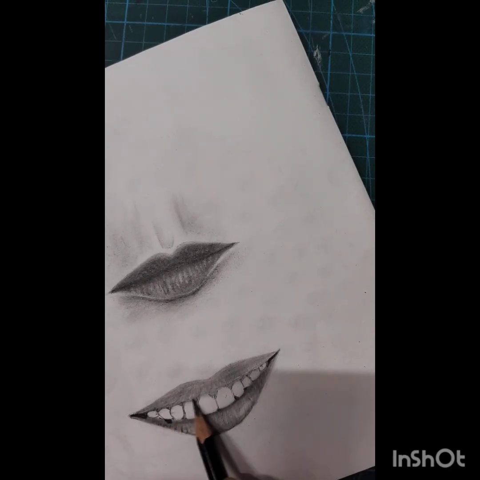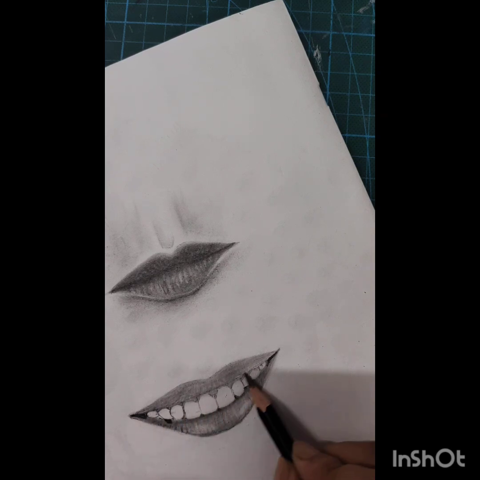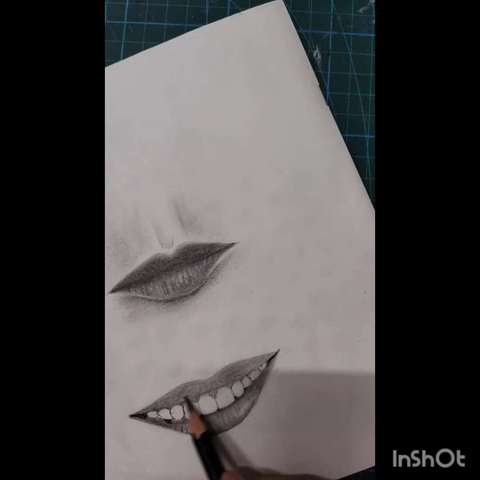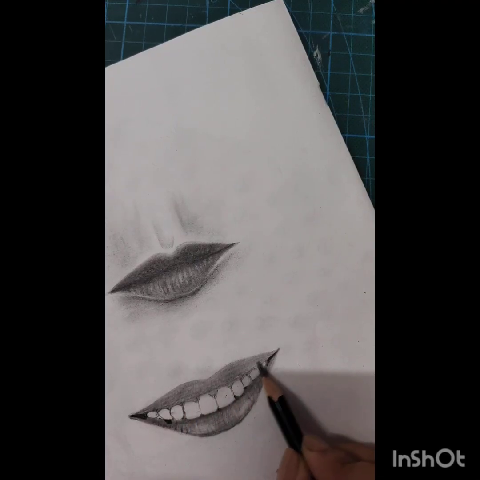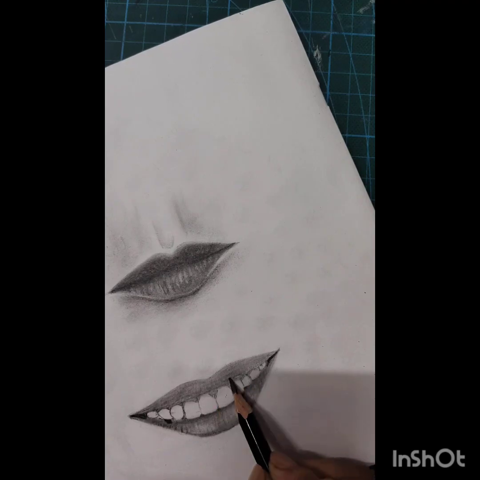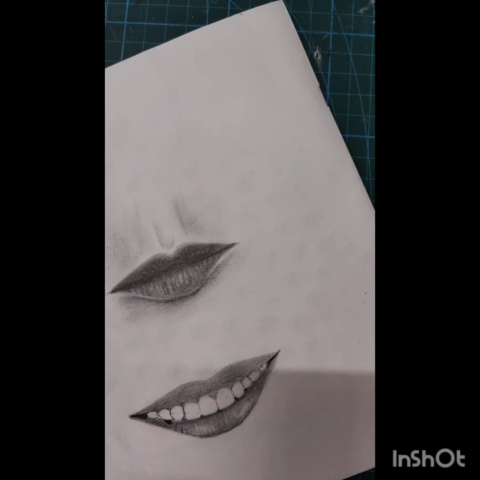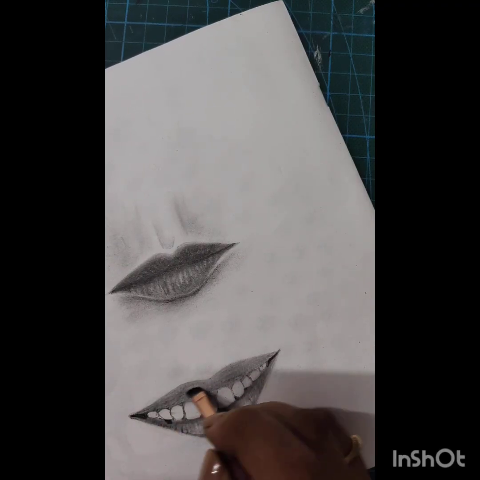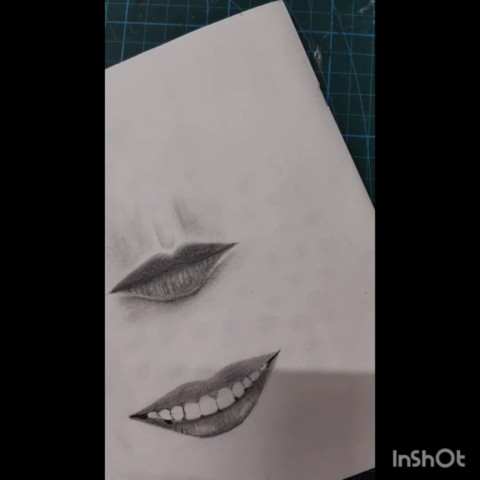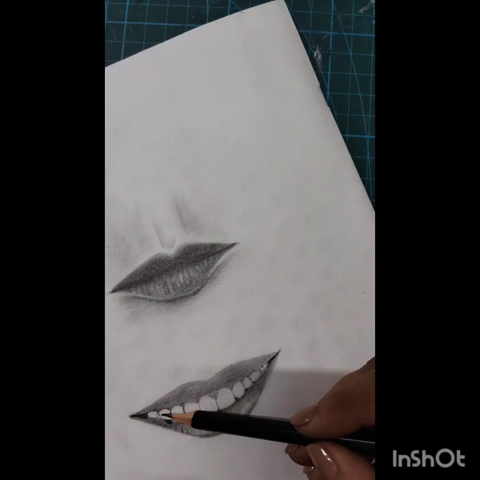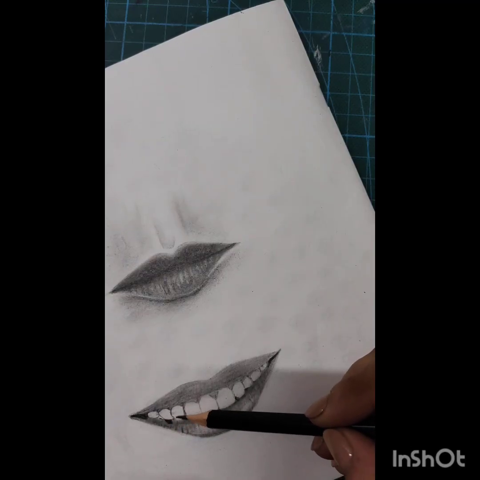And then between the upper lip and the gums, there should be a visible difference, and for that I'm again shading the lower part of the upper lip, so that it gets differentiated from the gums. So that little bit of darkness should be there, which you can feel yourself when you do it. If it is not dark enough, then you can do another layer on top.